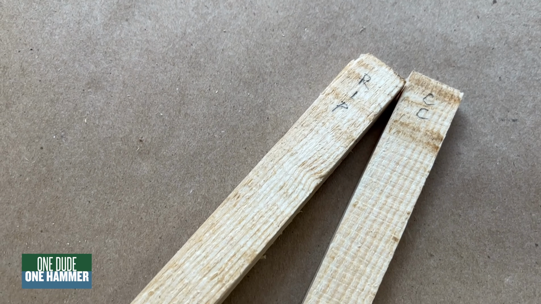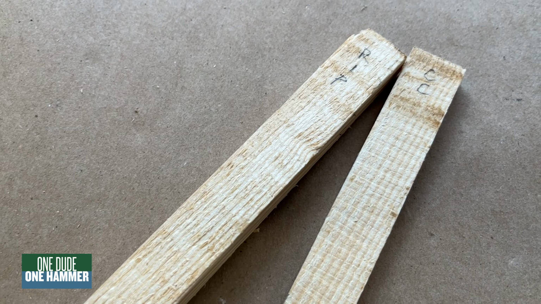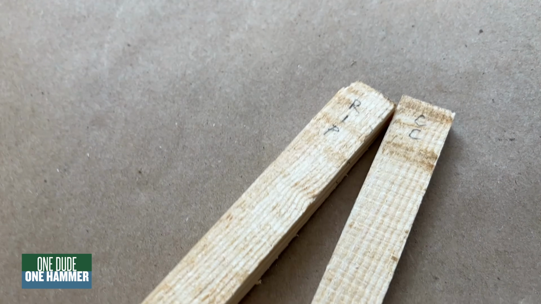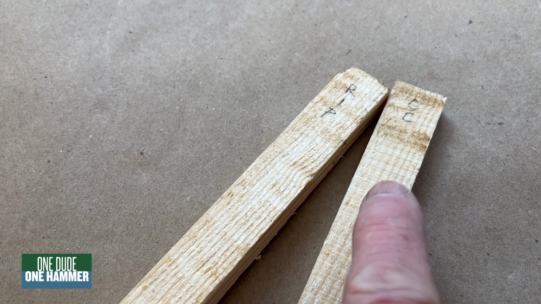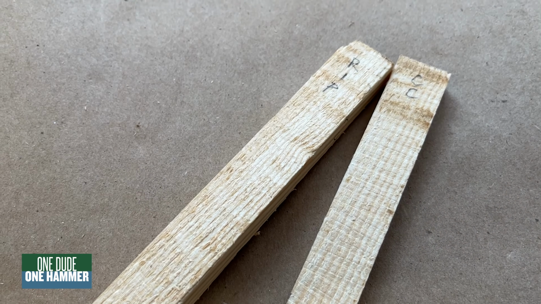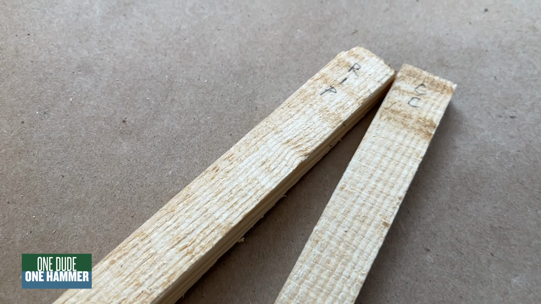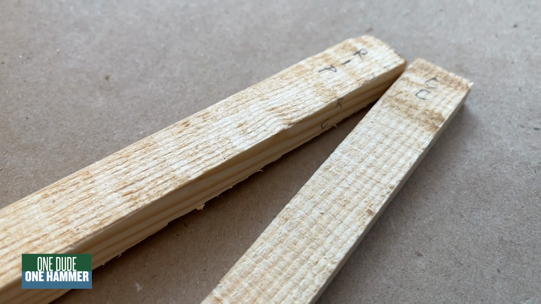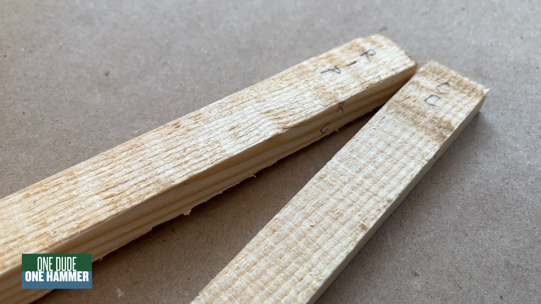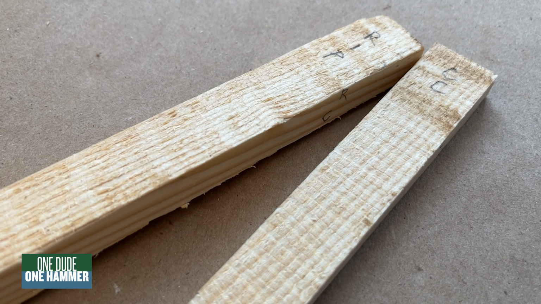Split the two cuts. There's a rip on the left and a crosscut on the right. I see a lot more texture here. I see a lot more lines from a saw. It's tearing more than it's cutting.